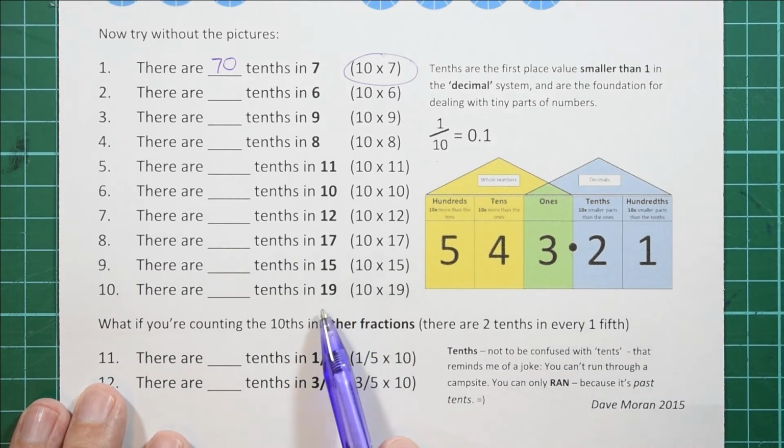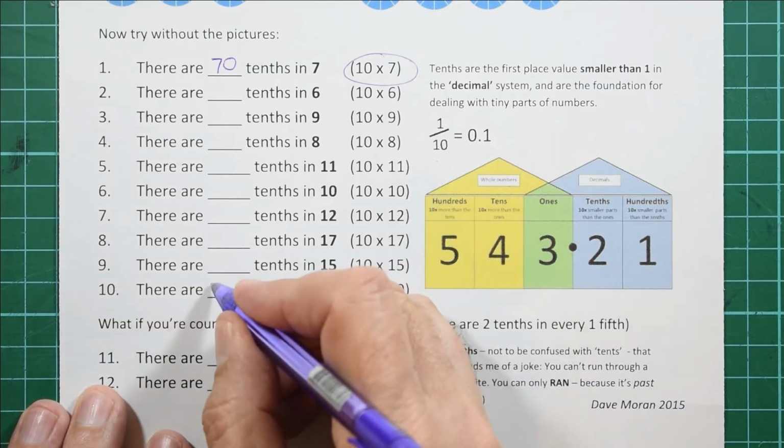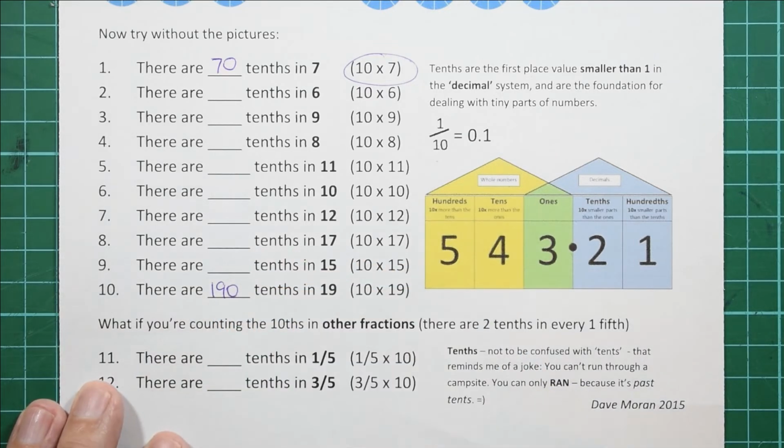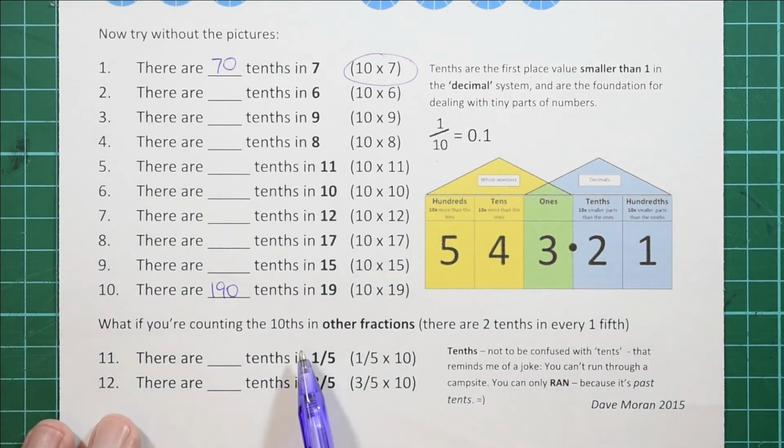How many tenths are there in 19? Well, it would be 19 times 10. There must be 190 tenths. A lot of little pieces, but it doesn't matter. The maths works the same.